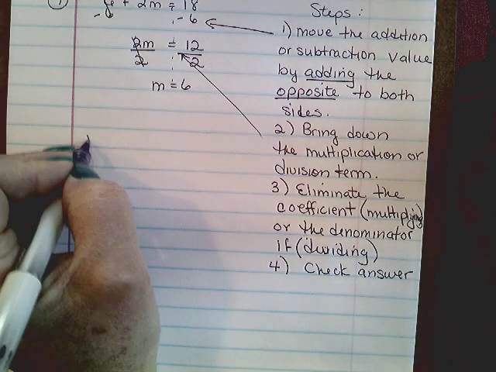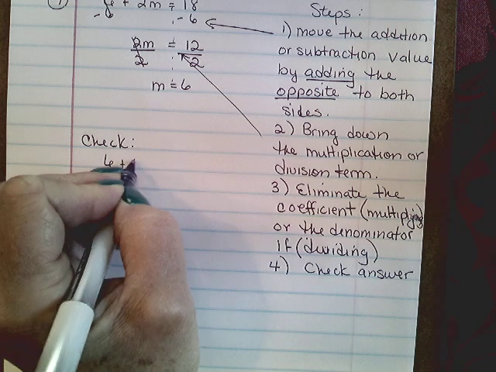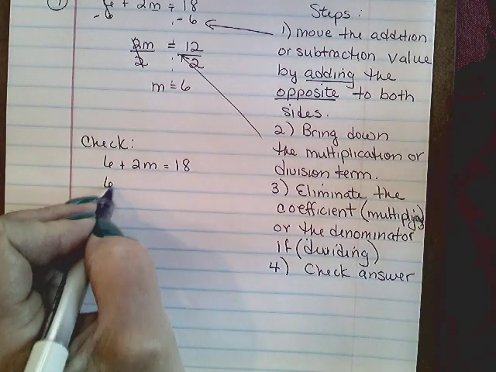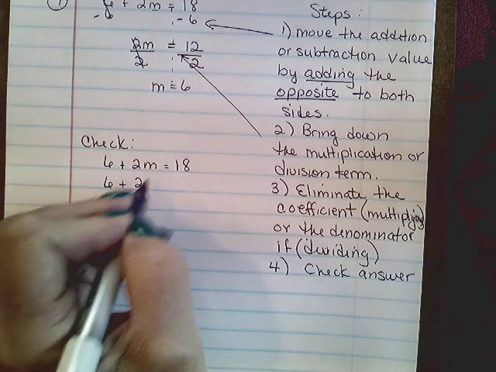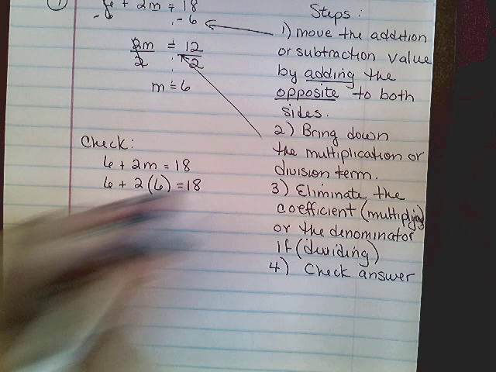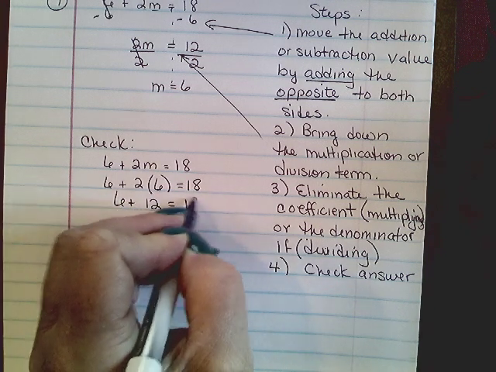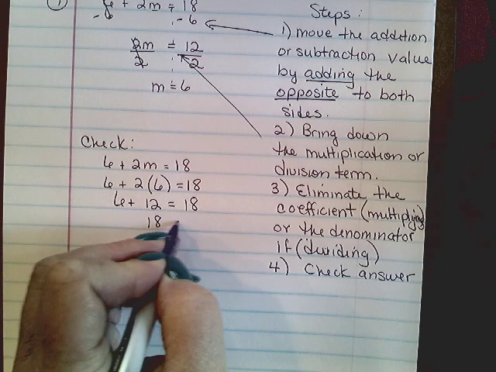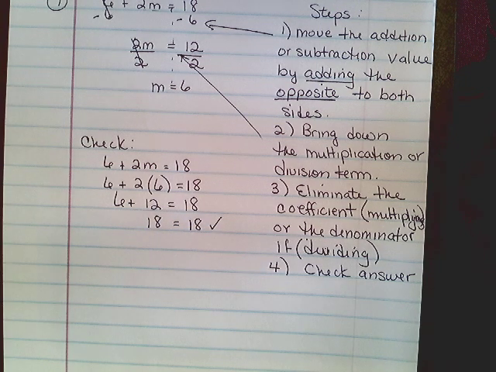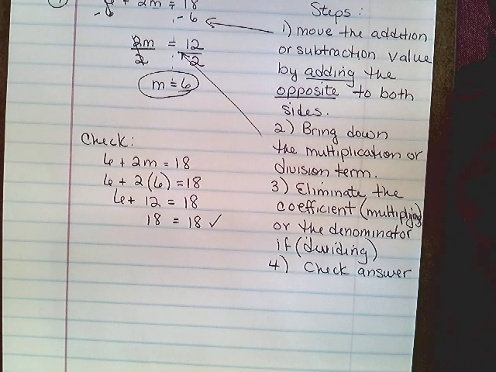Okay, so we're going to check. 6 plus 2m equals 18. 6 plus 2 times 6 equals 18. 6 plus 12 equals 18. 18 equals 18. Check. So therefore the answer to that problem is m is equal to 6.